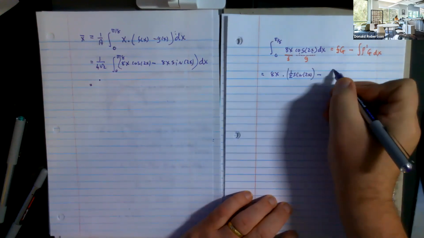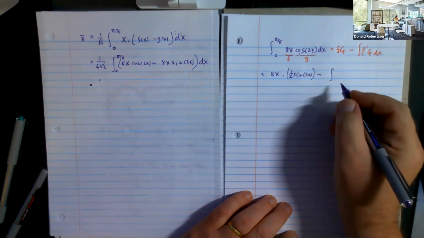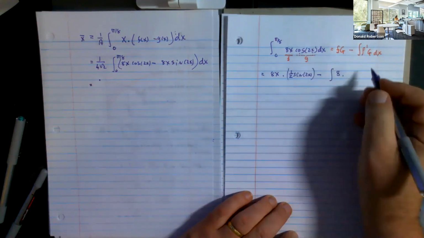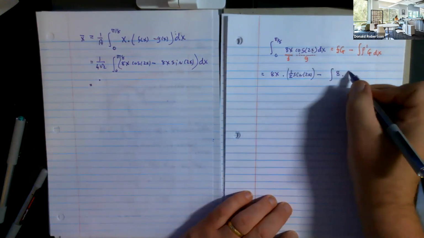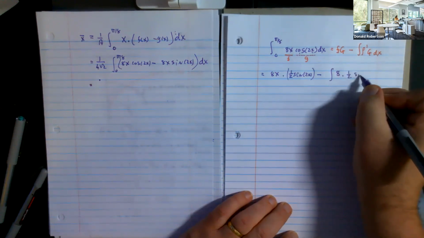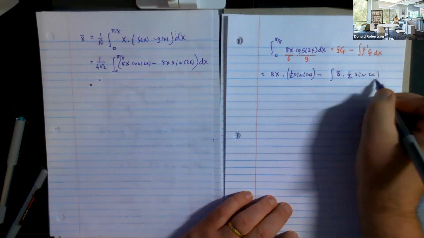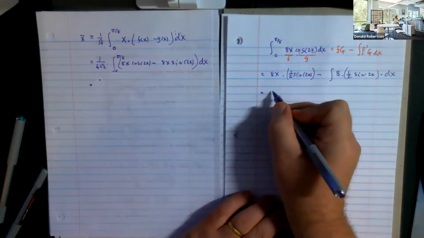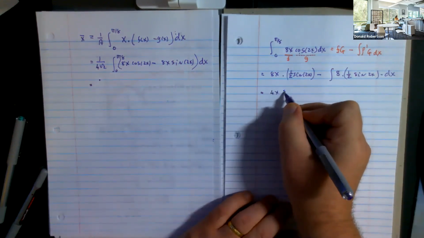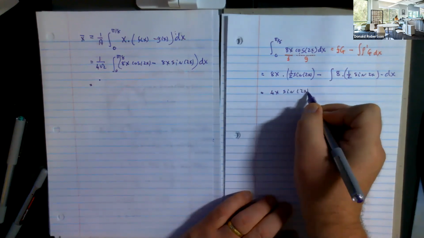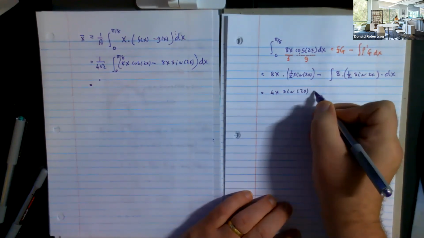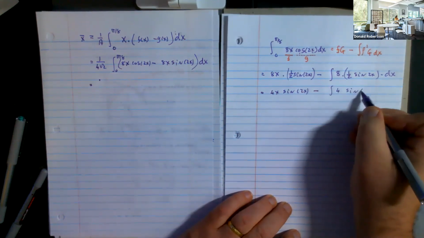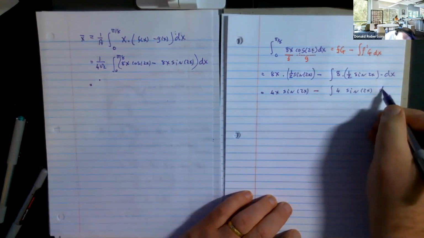Subtract the integral of this guy's derivative, which is 8, and the integral of cosine 2x is 1/2 the sine of 2x, and then you have a dx. So what I now have is 4x the sine of 2x, take away 4 times the sine of 2x dx.